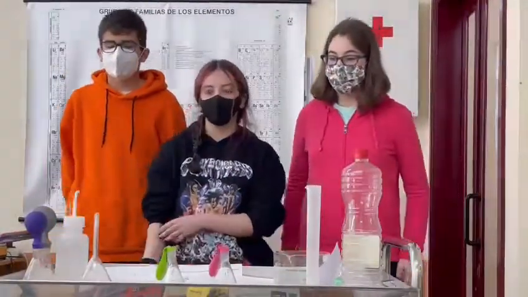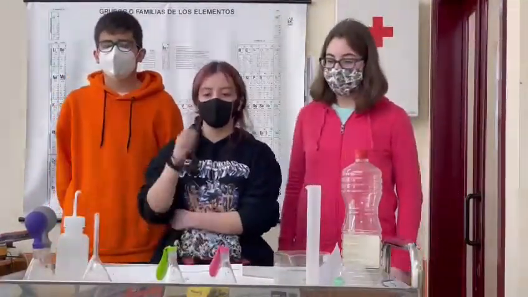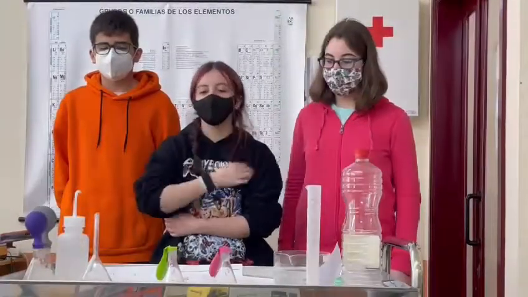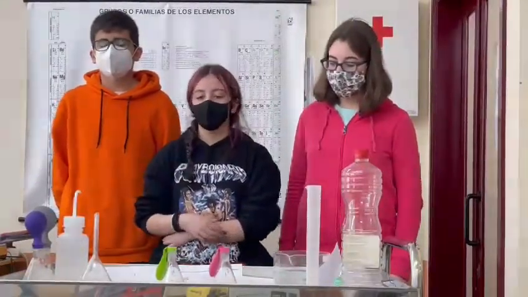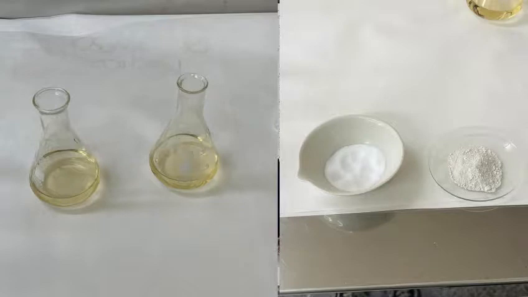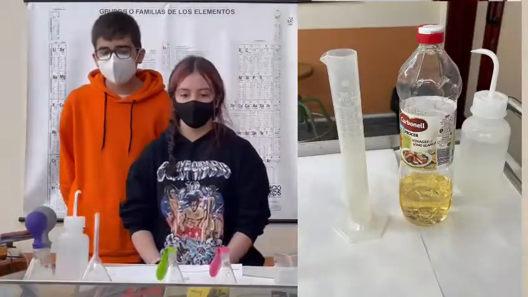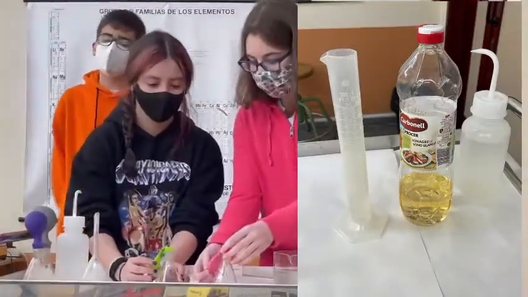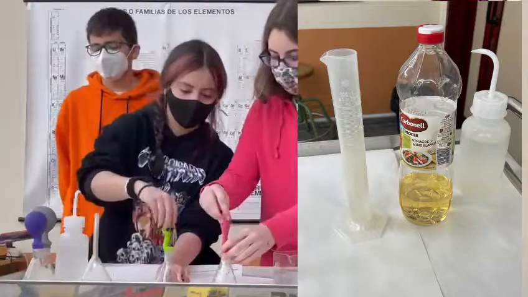In the second place, we study the influence of the reactants. To do this, we weigh 8 grams of ground chalk in a watch glass and 8 grams of sodium bicarbonate in another. We put them in two party balloons and adjust them over the mouth of two Erlenmeyer flasks with 40 milliliters of vinegar each. At the same time, we pour the content of each balloon into the Erlenmeyer and we observe what happens.